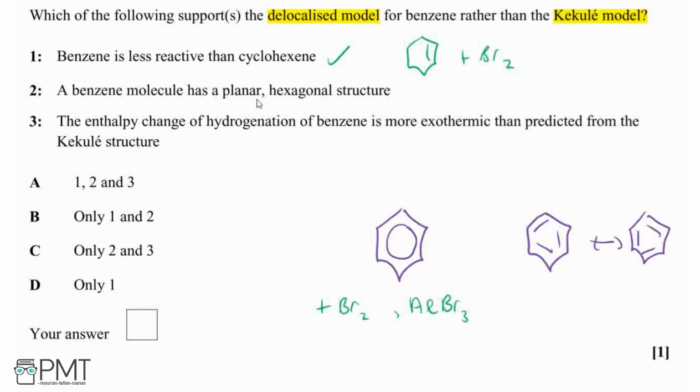So let's look at statement number 2. A benzene molecule has a planar hexagonal structure. Now, whilst this statement is correct, this doesn't support the delocalized model for benzene rather than the Kekulé model, because both of these have got planar hexagonal structures overall. So therefore, whilst this statement is true, it doesn't support the delocalized model for benzene rather than the Kekulé model.